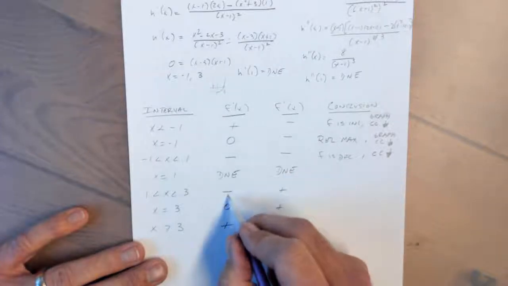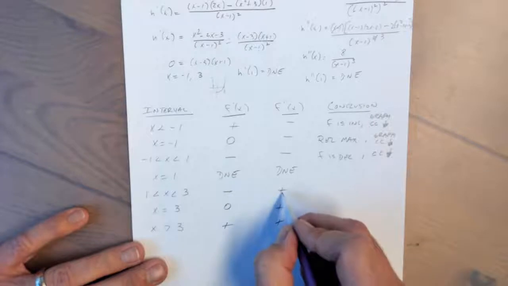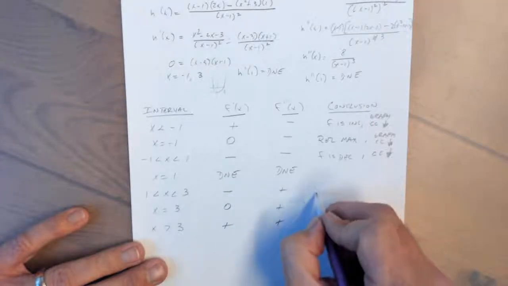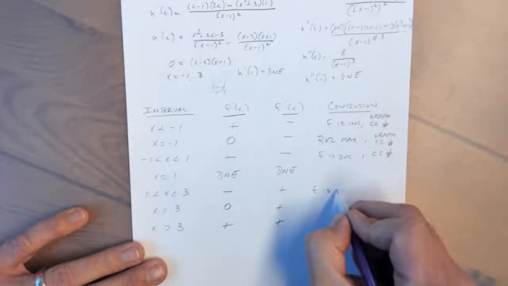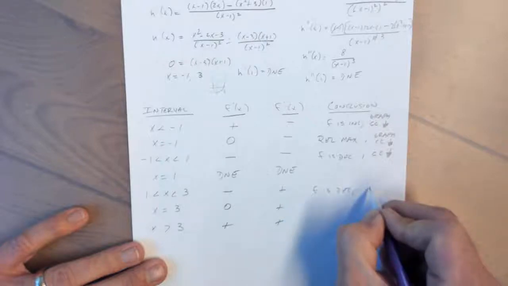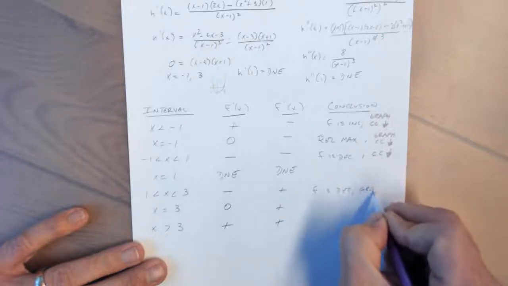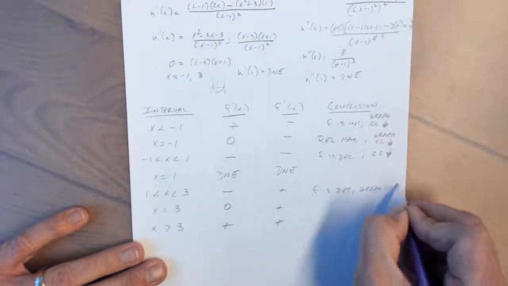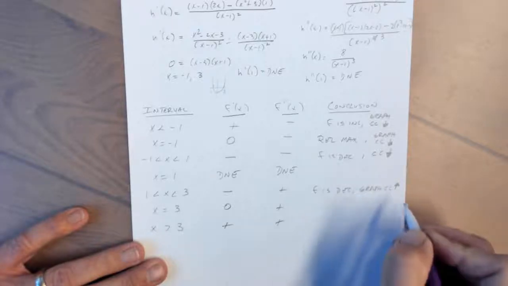After 1, the first derivative is negative and the second derivative is positive, so f is still decreasing. And the graph now is concave up.